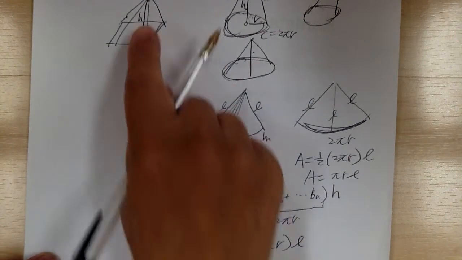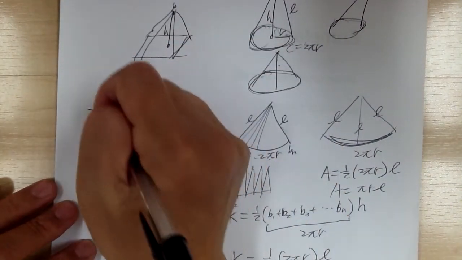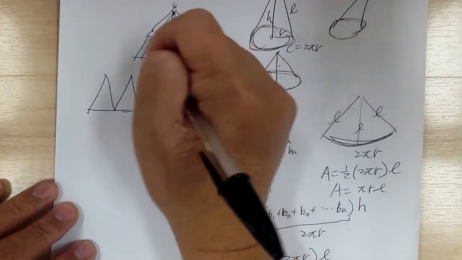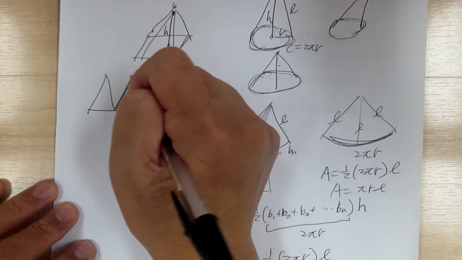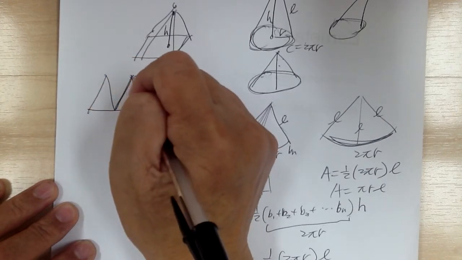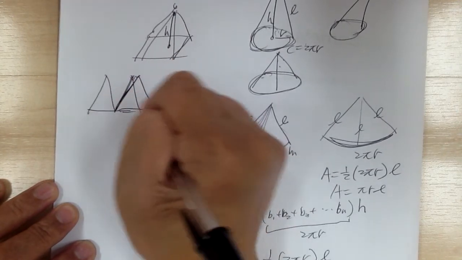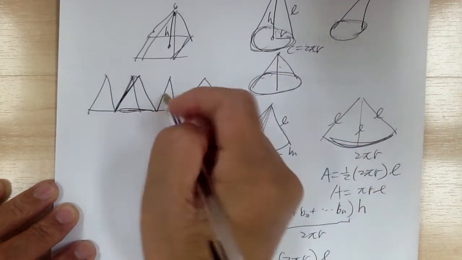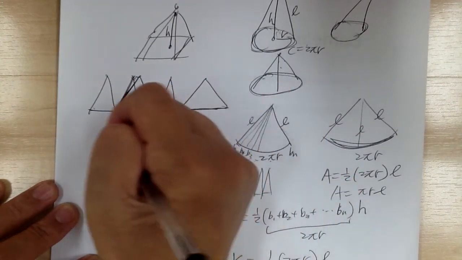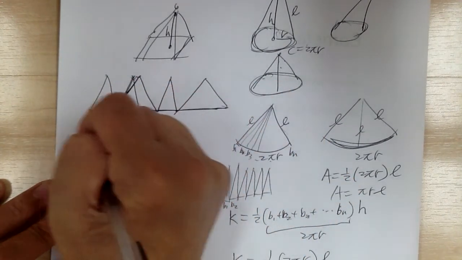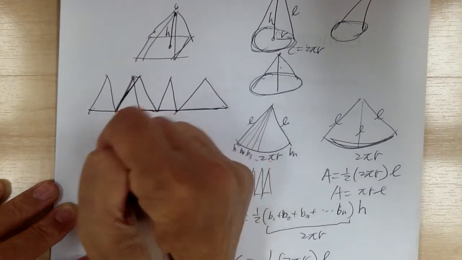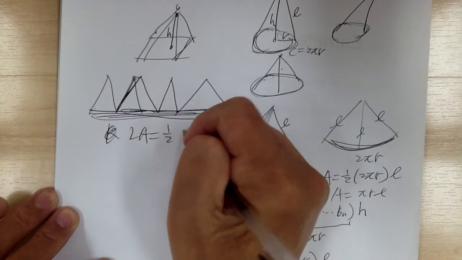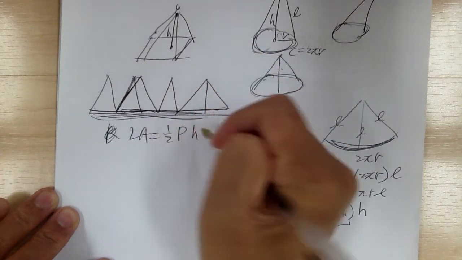Now for this one, again, you open it up, you're going to have different triangles. If this is not a square, if this is a rectangle, then you're going to have a different base over here. So you're going to have this kind of situation. But again, this would be the perimeter. So the lateral area, LA, will equal 1/2 the total base, that's your perimeter, times the height, which would be the h.